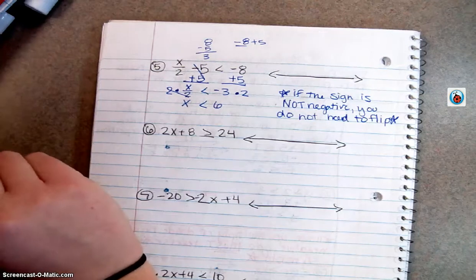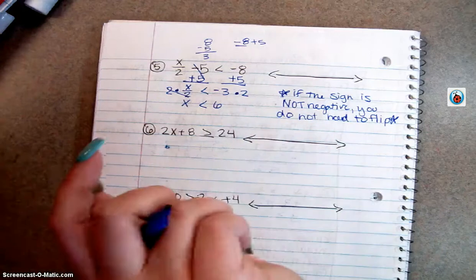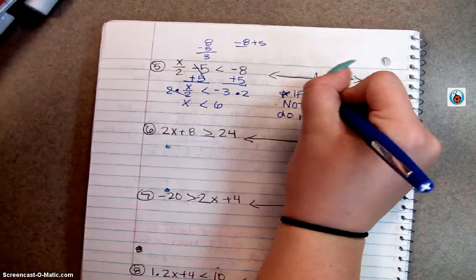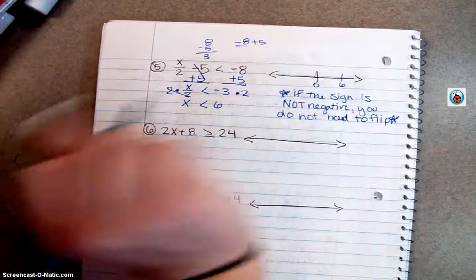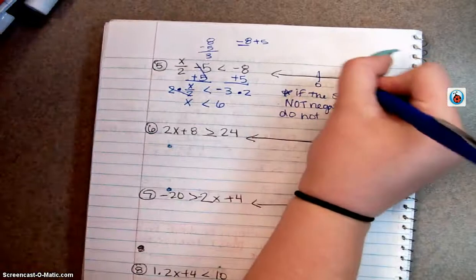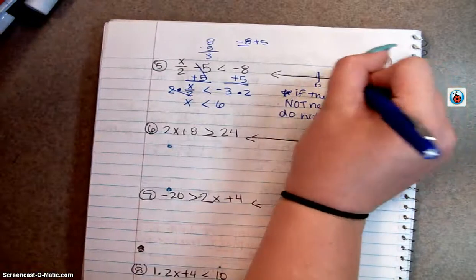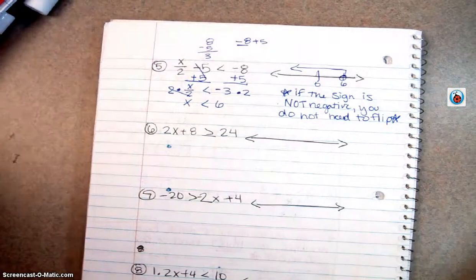Okay? And then to graph my solution, if you need to pause to copy that down, you can. I'm going to label 0, and then I know I'm over here somewhere at negative 6. I'm going to draw an open circle, and it's less than, so I'm going to the left.